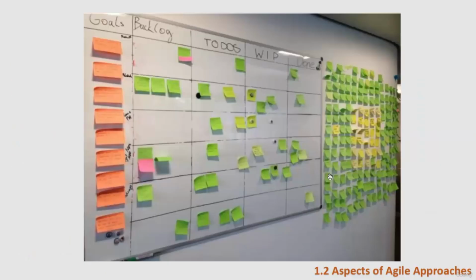So this is an example of a Kanban board inside a company. Like you see, there is a backlog and to do, and WIP means work in progress, then the done column.